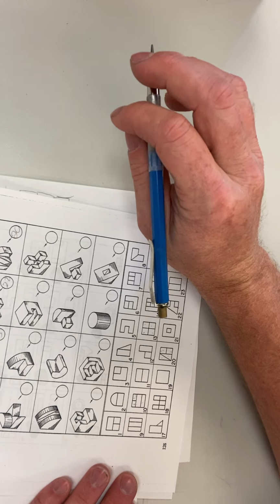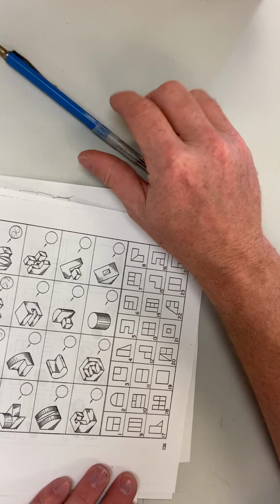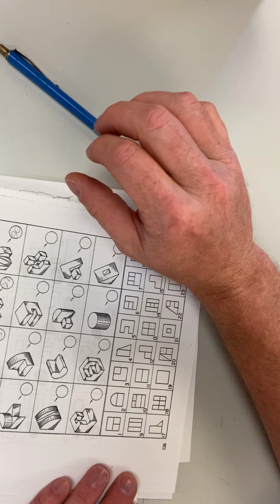So go ahead and work on these. I'm going to see what you get. I'm not going to give you the answers. You've got to figure it out for yourself. So work through this. This is your lecture part.